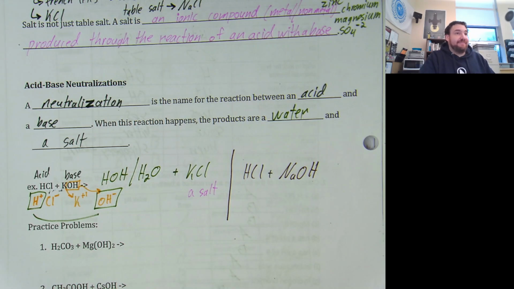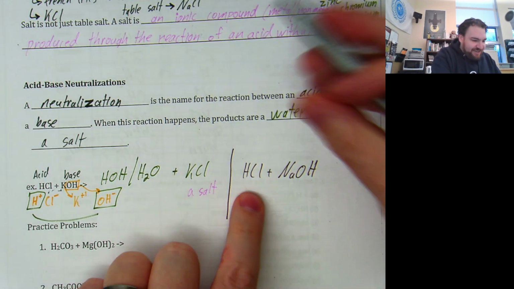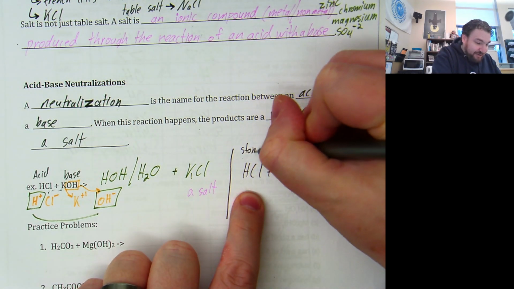Yes, hydrochloric acid is also stomach acid. If I asked you to go get me some stomach acid, what could you do? Throw up, yeah. So HCl, this is your stomach acid. It would be gross, but you could do it.